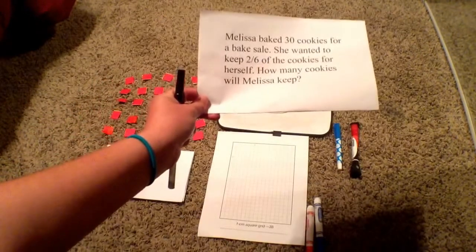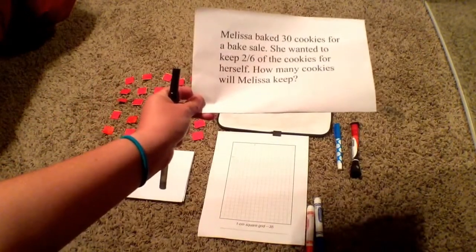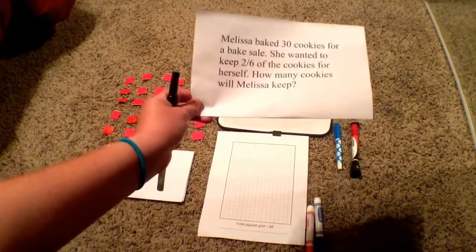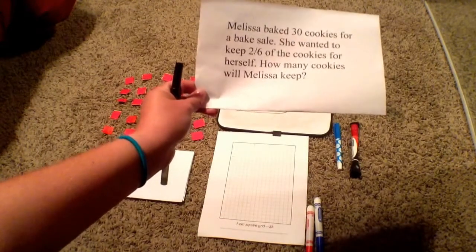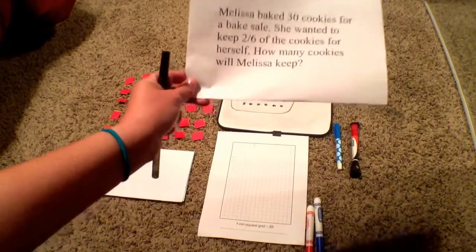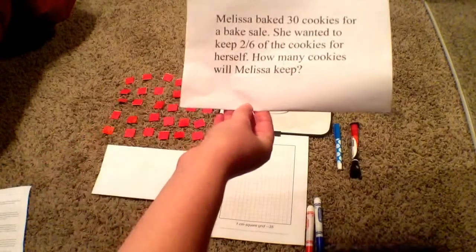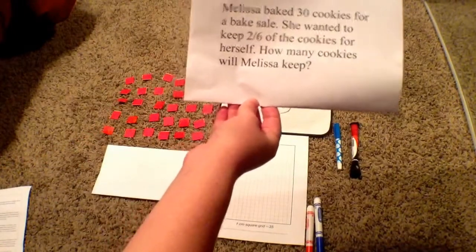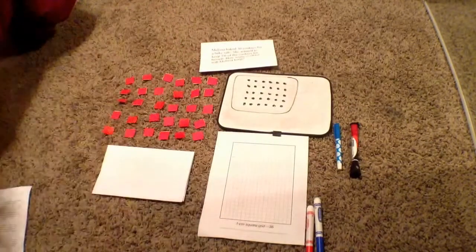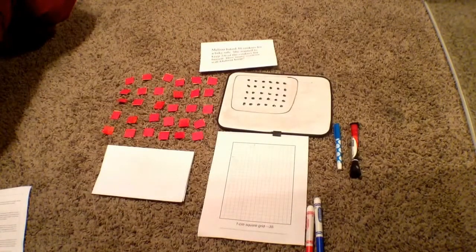Melissa baked 30 cookies for a bake sale. She wanted to keep 2/6 of the cookies for herself. How many cookies will Melissa keep? So Melissa has 30 cookies and she wants to keep 2/6 of the cookies for herself. So what we are going to be finding is what 2/6 of 30 equals.